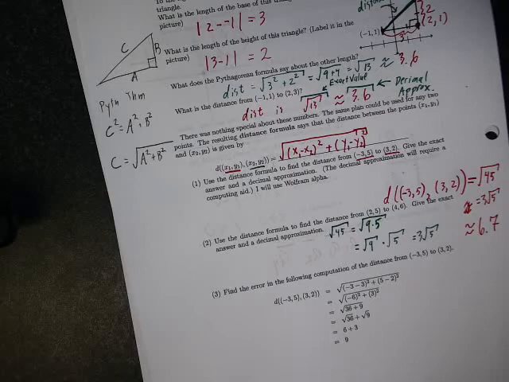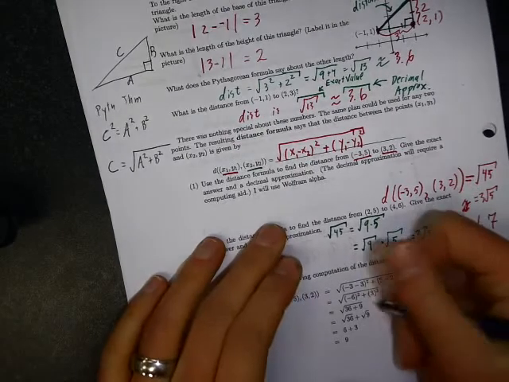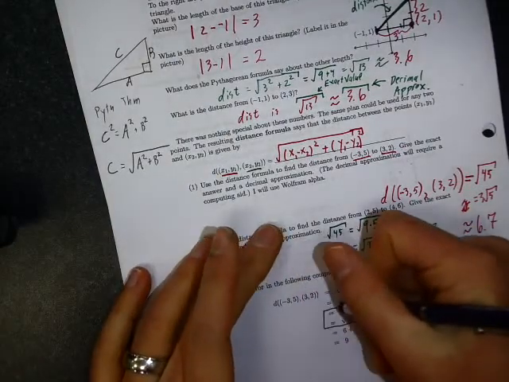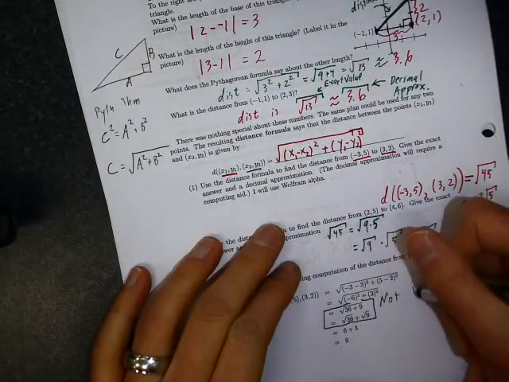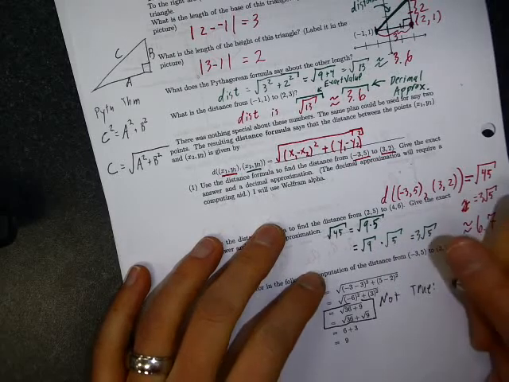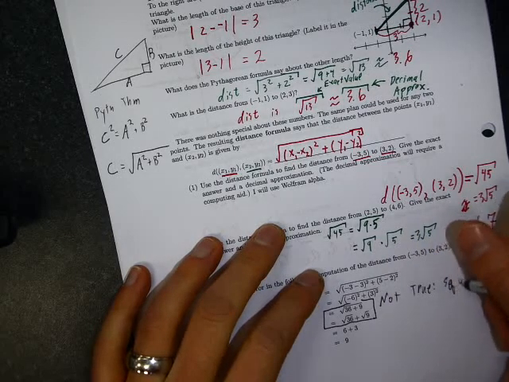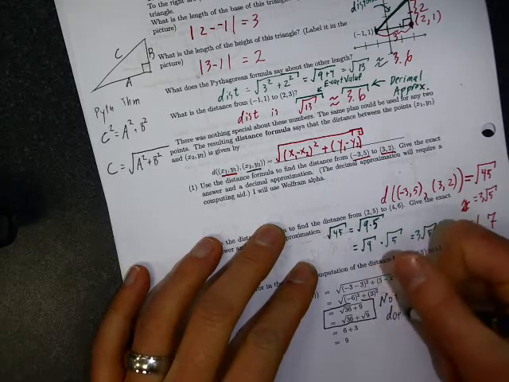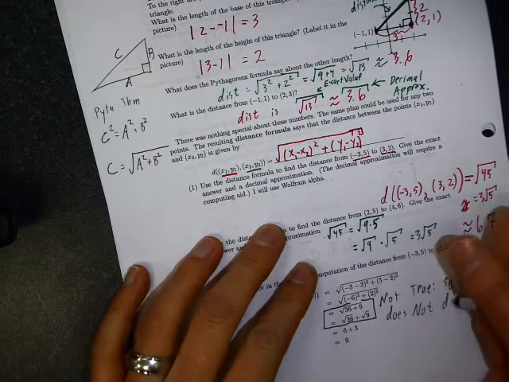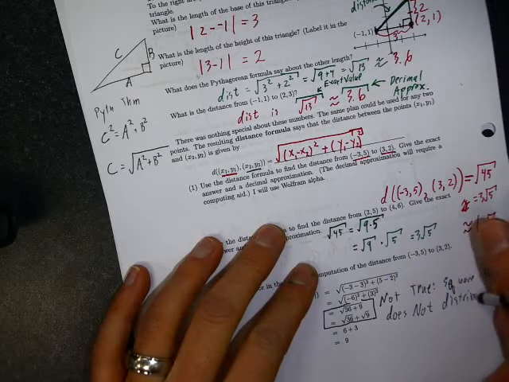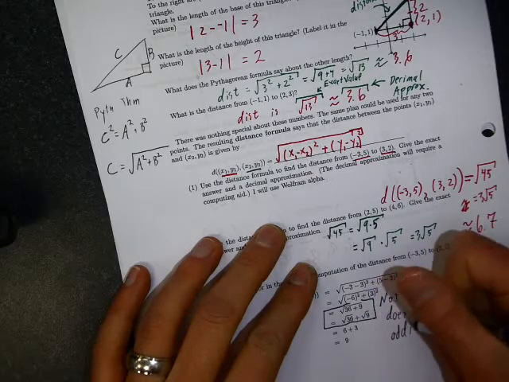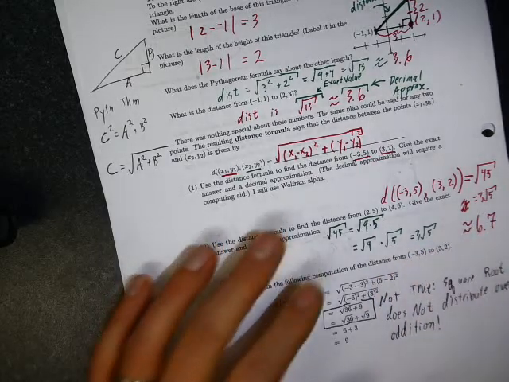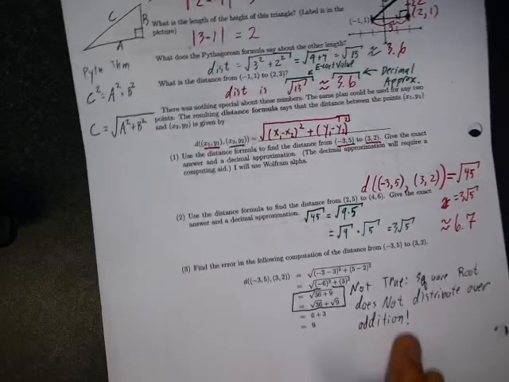That's not true, is it? Square roots don't distribute over addition.